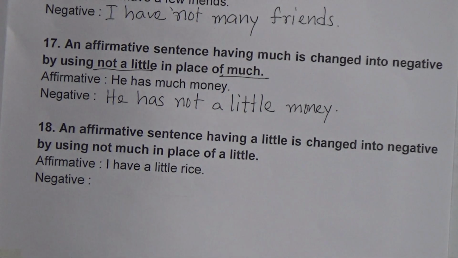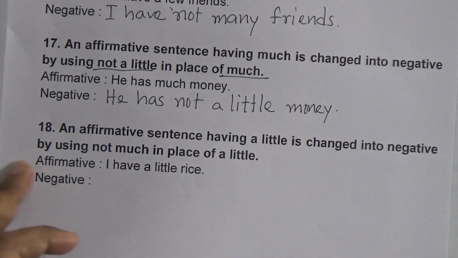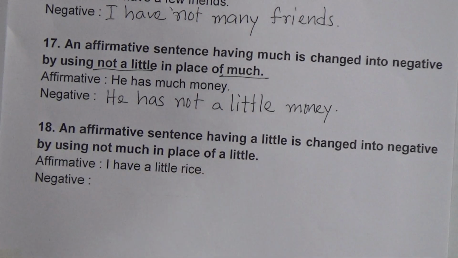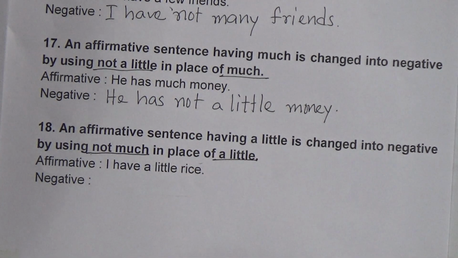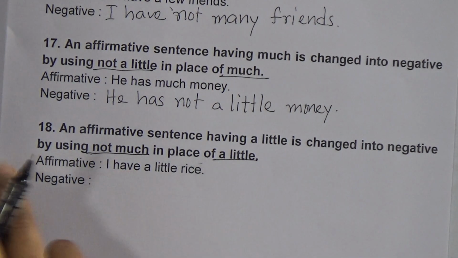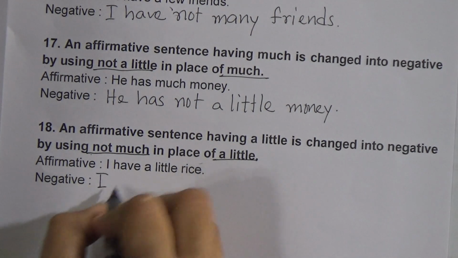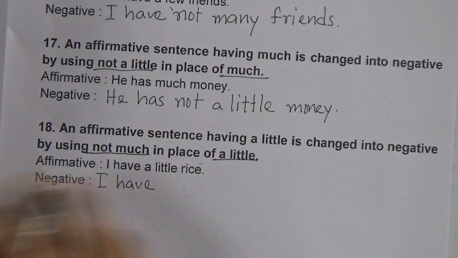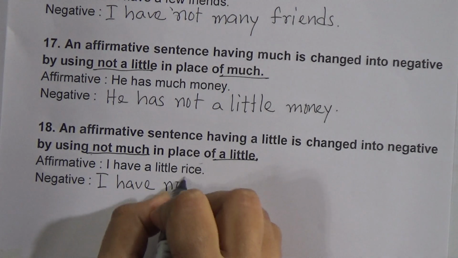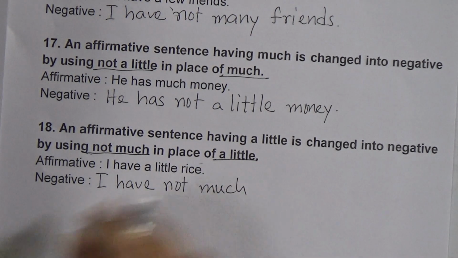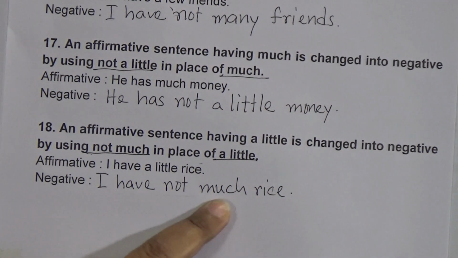Now the last rule, rule number 18: an affirmative sentence having "a little" is changed into negative by using "not much" in place of "a little." Okay, now look at this example, an affirmative sentence: I have a little rice. So what will we write? At first we will write our subject, then the verb "have," and now we will write "not much." I have not much, and now the rest of the sentence, rice, that means our object. I have not much rice.